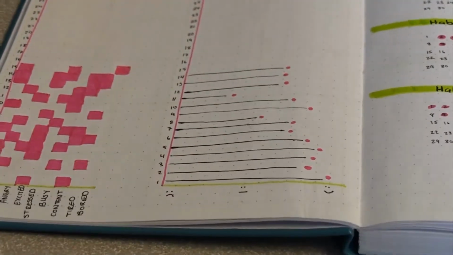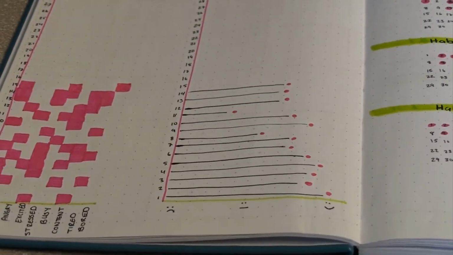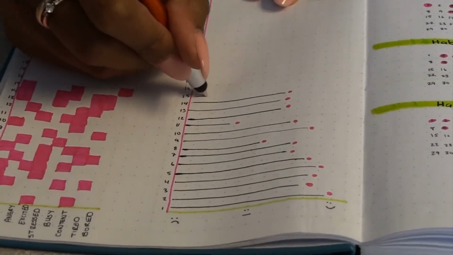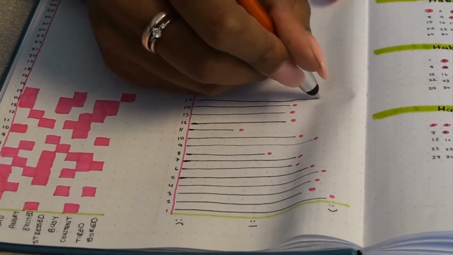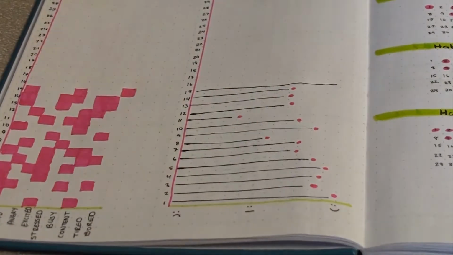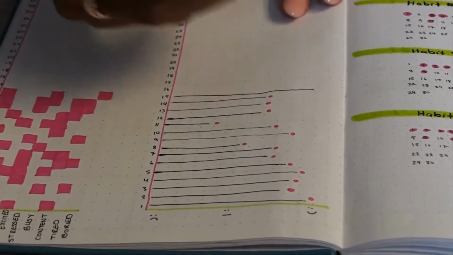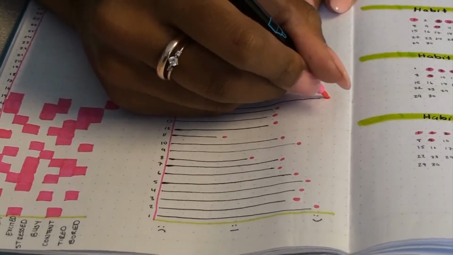And what I would do for my next section is a chart of how I'm feeling overall for the day. So if I'm feeling sad, neutral, or happy. At the end of the day, if I'm like, today was a pretty good day, I'm going to extend my line all the way up.